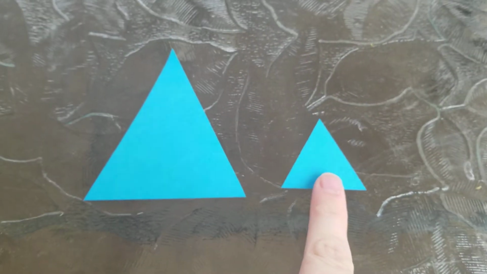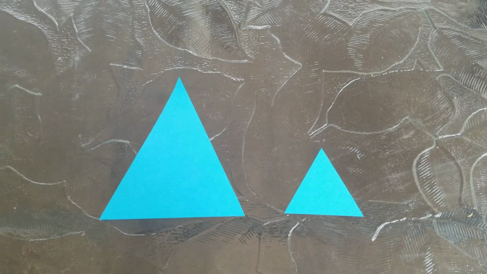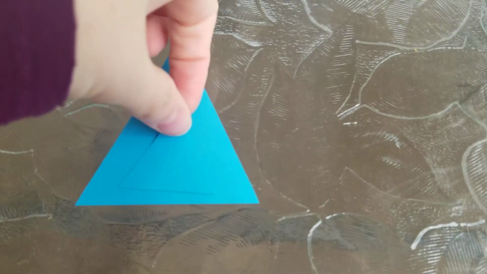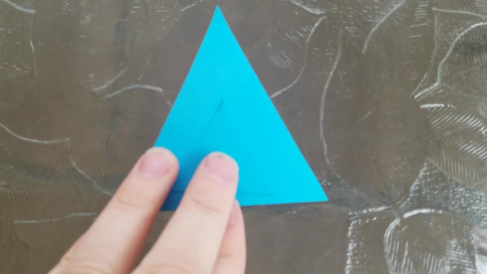I have 2 triangles here. What do you think? Are these congruent? Yes or no? The answer is no. They are the same shape. They're both triangles, but they're not the same size. So one is bigger, one is smaller. So that means they are not congruent. All right, next one.